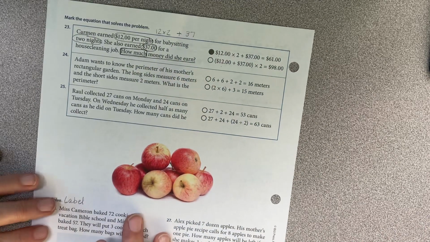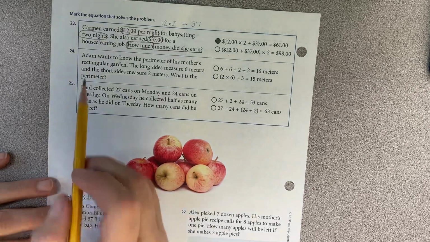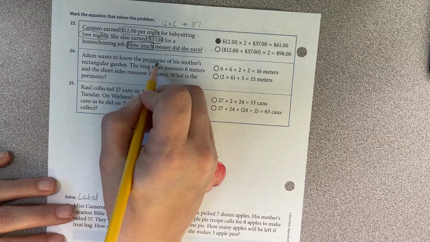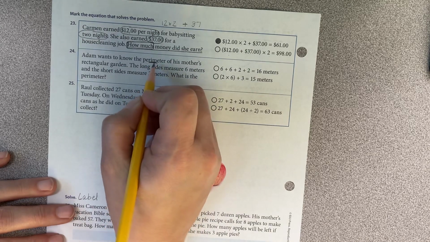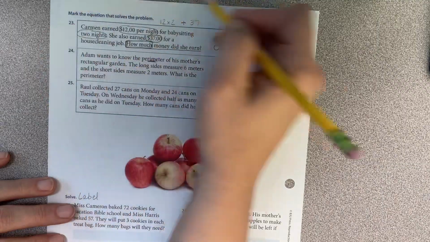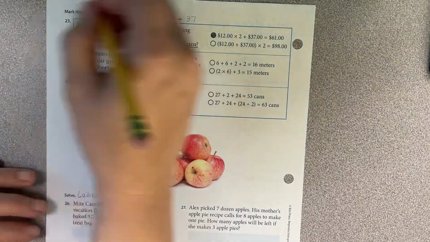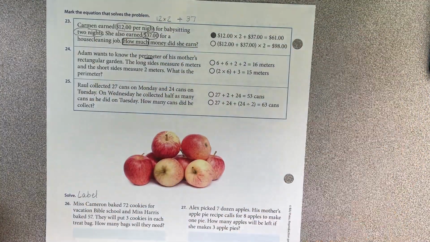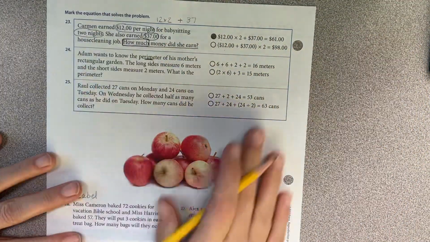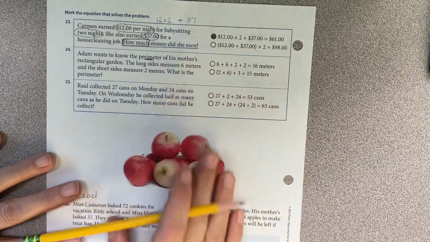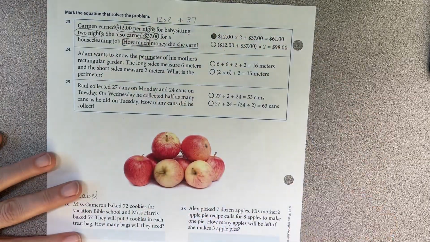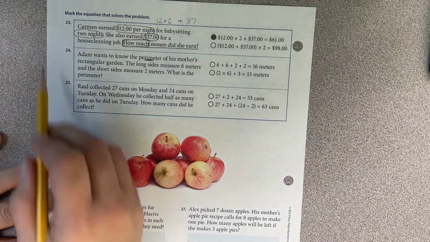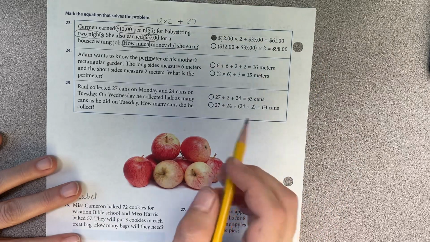Let's go ahead. We'll do 24 together. I'll let you do 25 on your own. Adam wants to know the perimeter. Ooh, perimeter. We see rim in there. Perimeter means that we are making a fence. Okay, we're measuring a fence. It's what goes around the shape. Okay, remember, area is how much surface it covers. Perimeter, we think fence. And rim helps us remember it goes around the outside, like the rim of a tire.